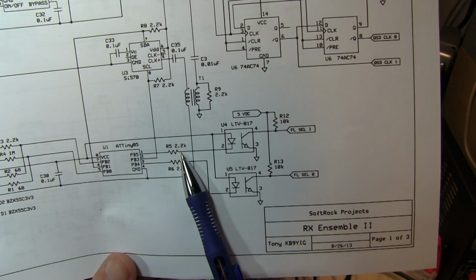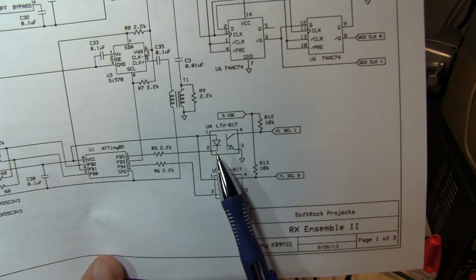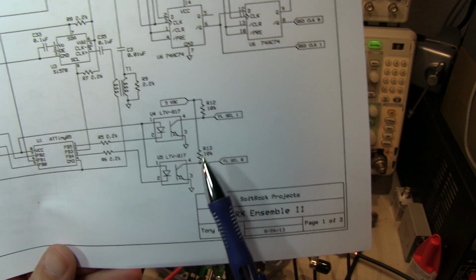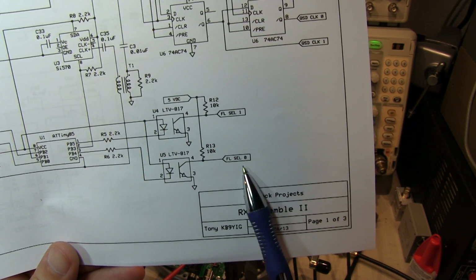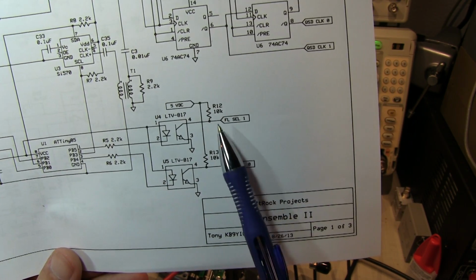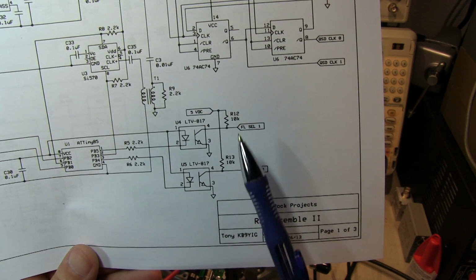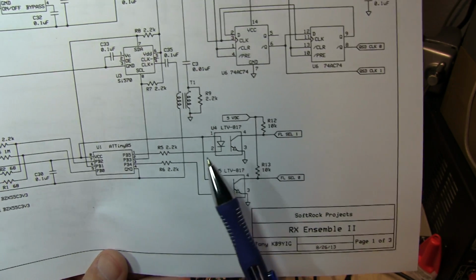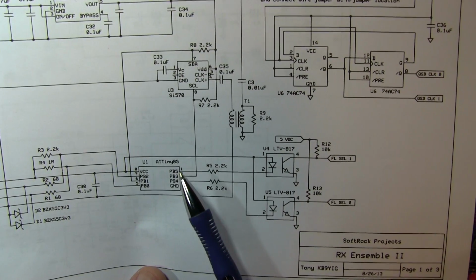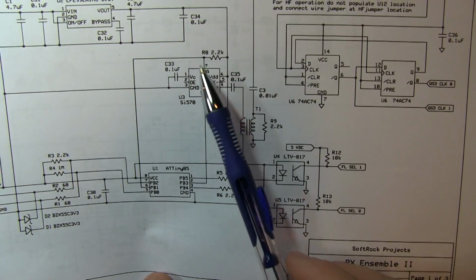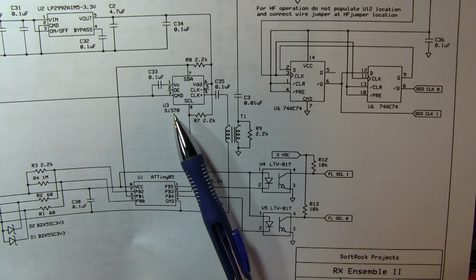It is sending out these two signals here out to these optocouplers, and those create our filter select signals. That's FL select 1, FL select 2, or assuming 0 and 1. They go off to the switches to determine which filter we're going to use. It also is sending two signal lines up to this guy, which is the Si570.